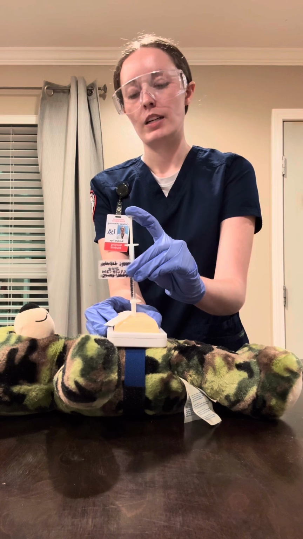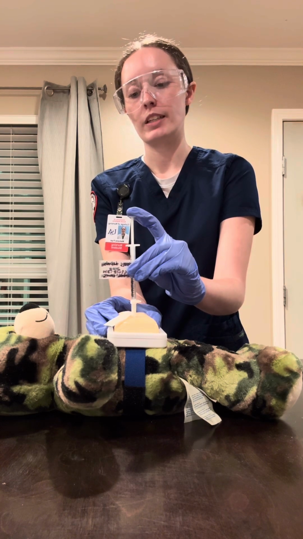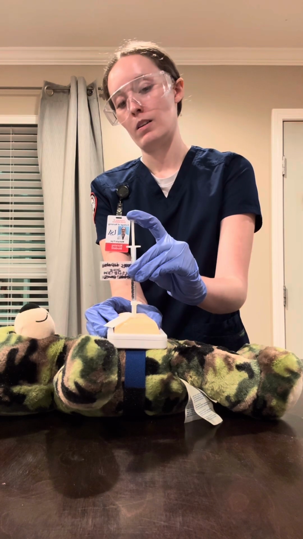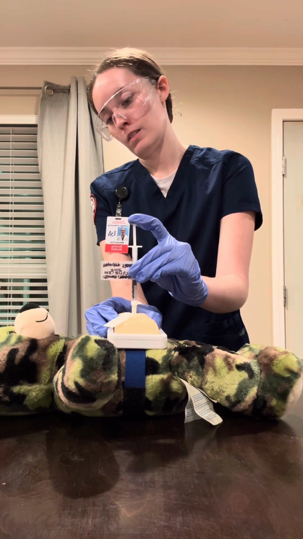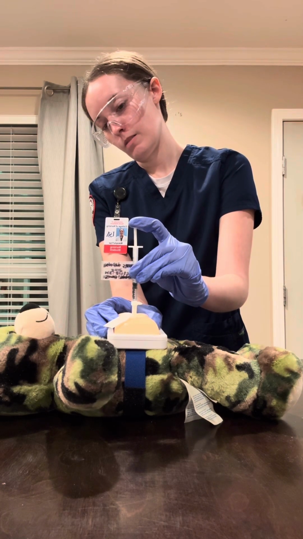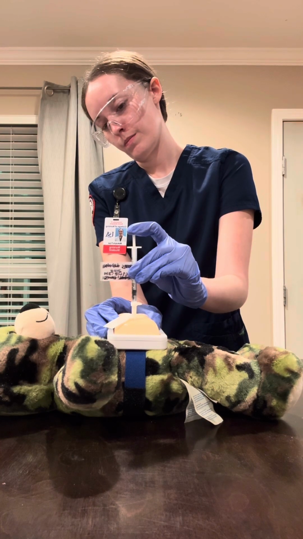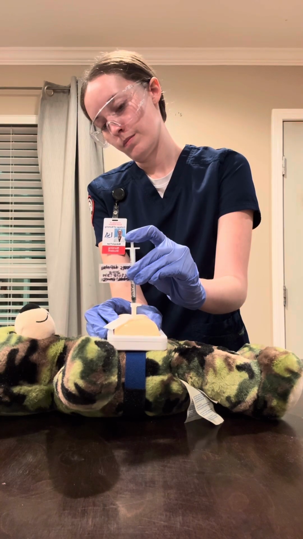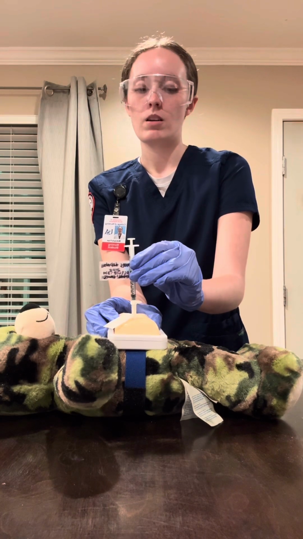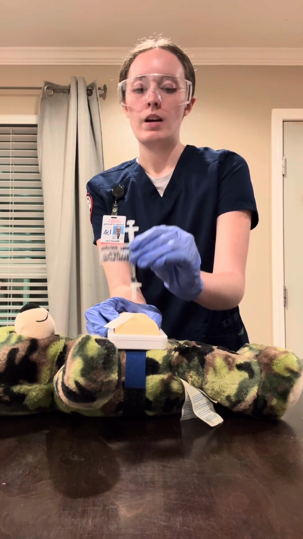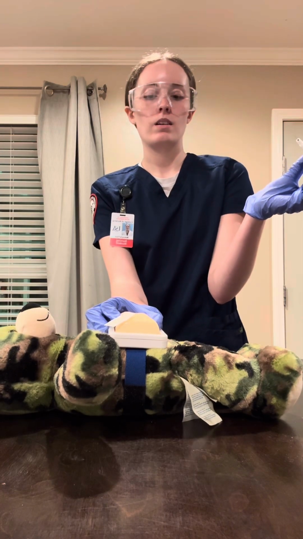I'm just going to slowly give this over 30 seconds, making sure the skin is squeezed. I don't know if that was 30 seconds. Okay, so now keep it squeezed.